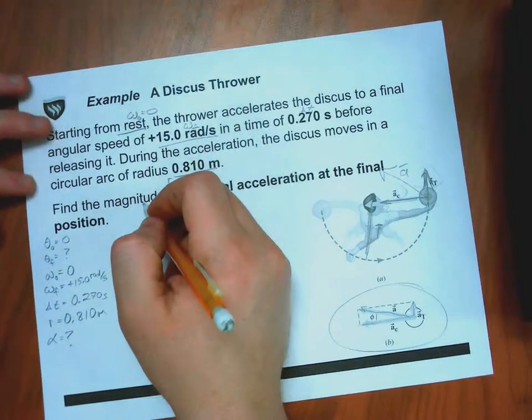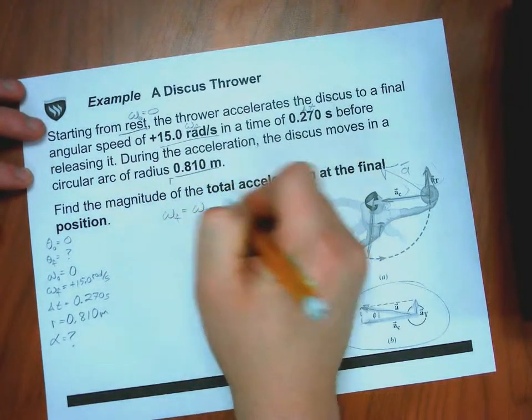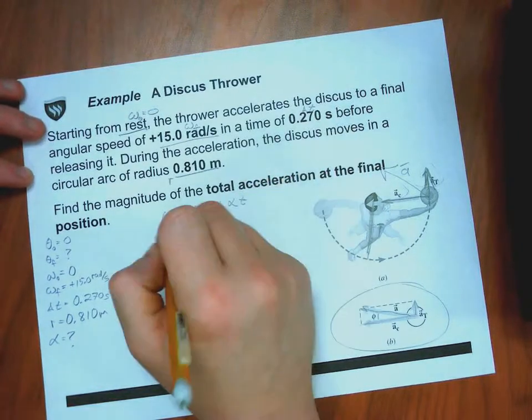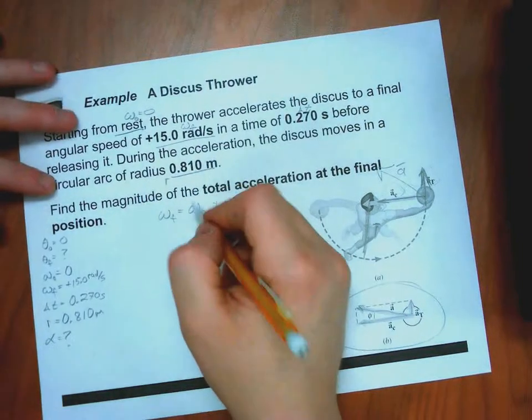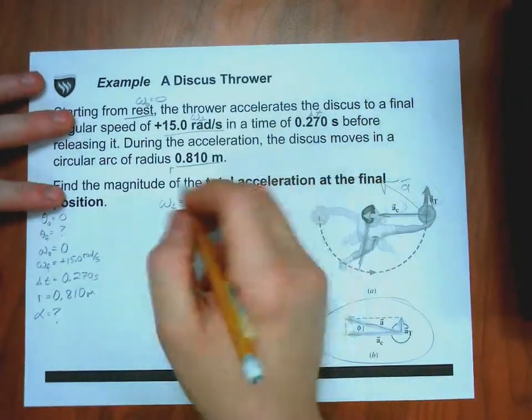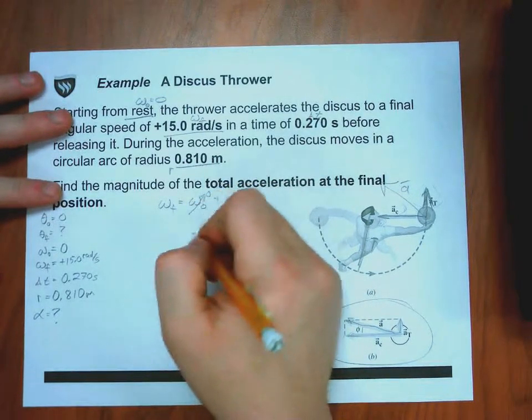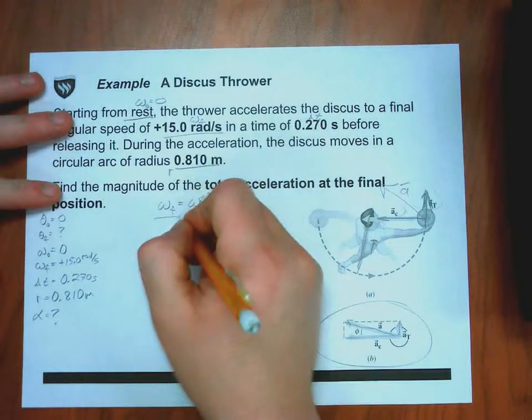So looking at our kinematic equations, omega final equals omega initial plus alpha t. We know that equals 0. Divide each side by t.